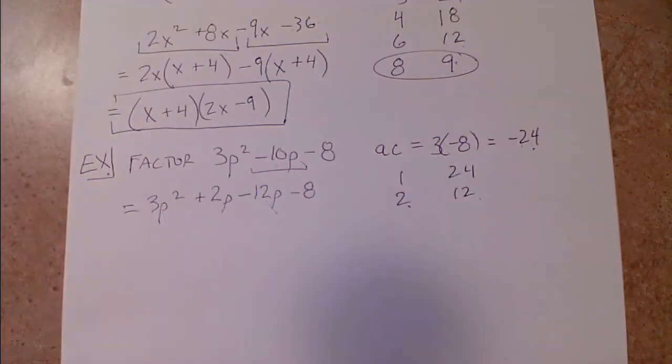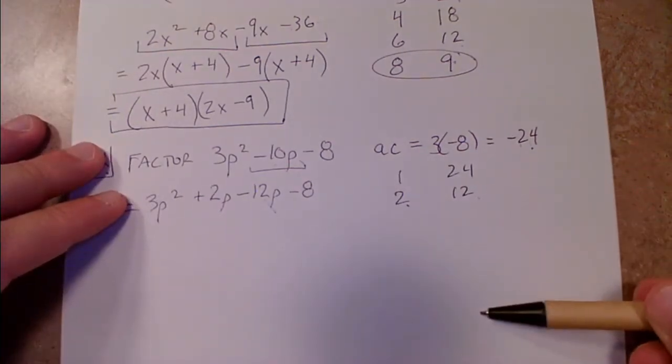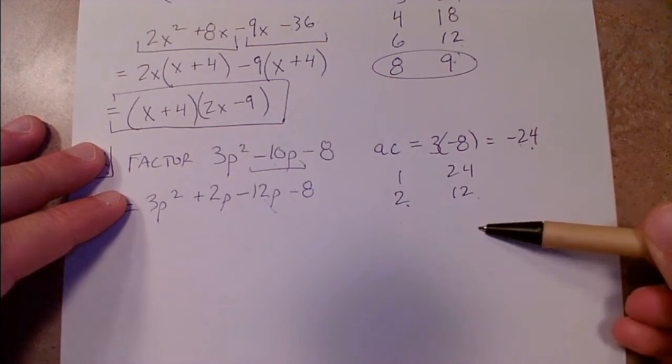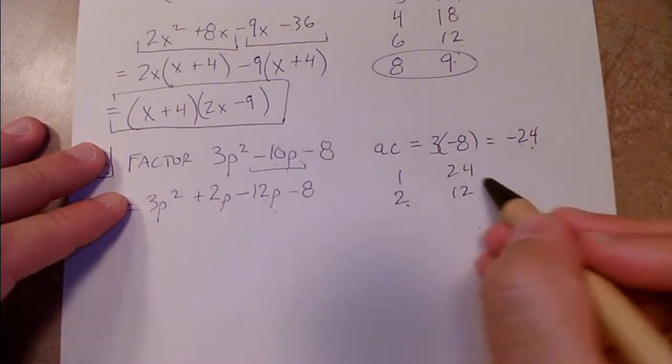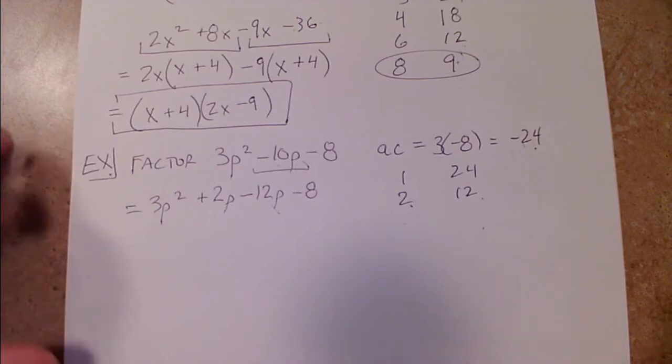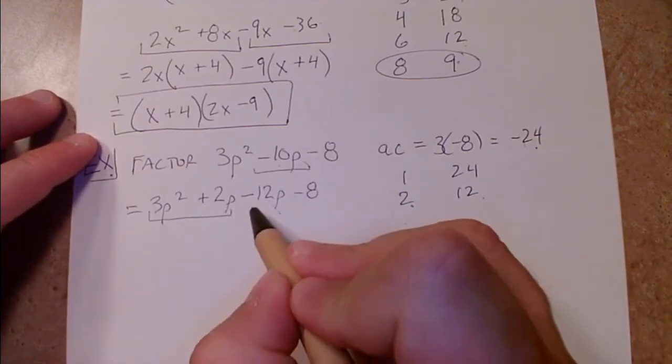All right? So we don't even need to go through the whole entire list, because there's 3 and there's 8, there's 4 and there's 6. We don't even have to finish it. We found the winning combination. Because now what I'm going to do is group these two right here, and I'm going to group those two right there.